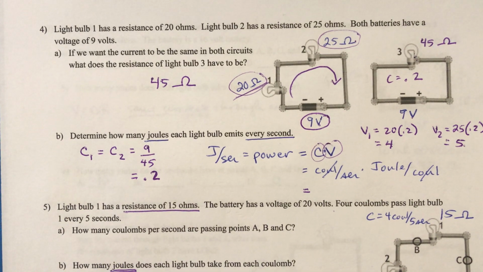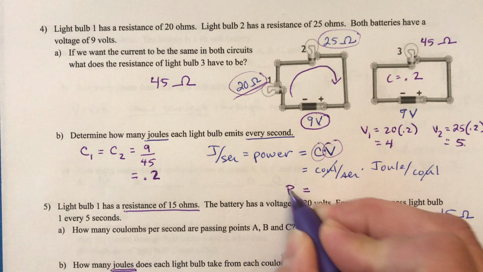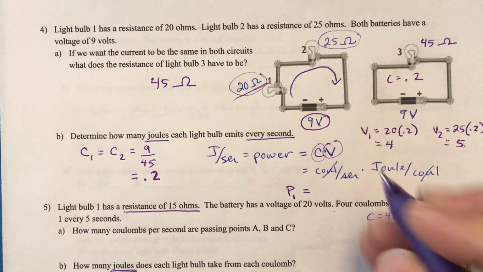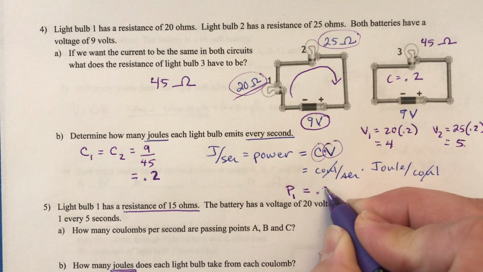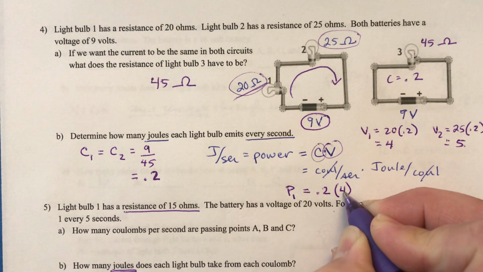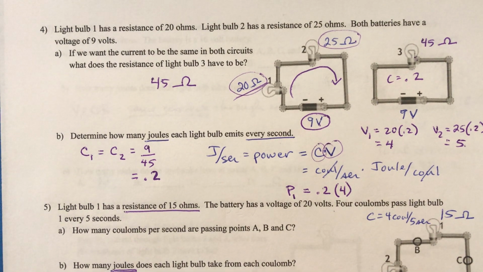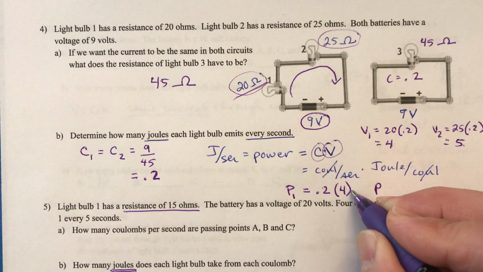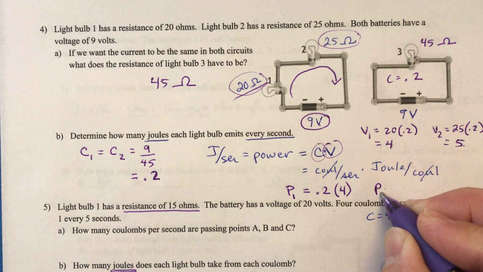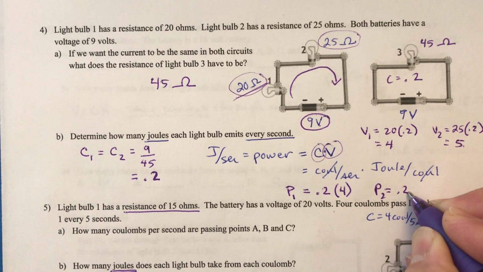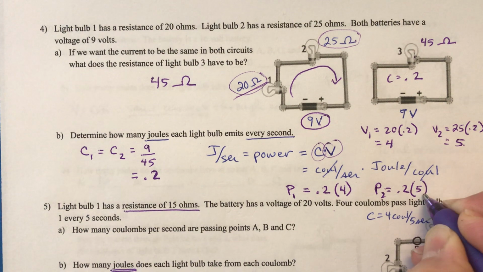Now, I'm getting a little bit out of room here, but let's look at power. The power through bulb number 1 would be the current 0.2 times its voltage drop of 4. 0.2 times 4 turns out to be 0.8. The power in bulb number 2 would be 0.2 times the voltage drop of 5.